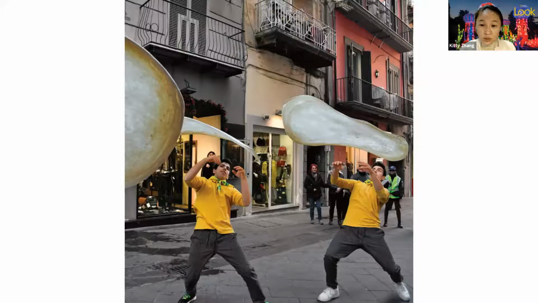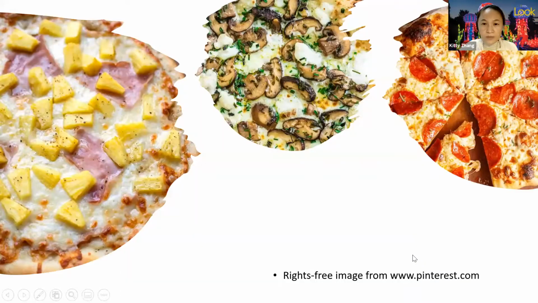Yes, we put on toppings, right? We put things on top of the dough. Okay, so let's see. Here are 3 different pizzas and they have different toppings. Just look at them. On the left one, what does this pizza have? Are there any tomatoes? No, there aren't any tomatoes. Is there ham? Yes, there is ham.